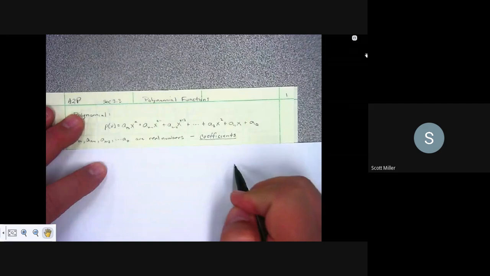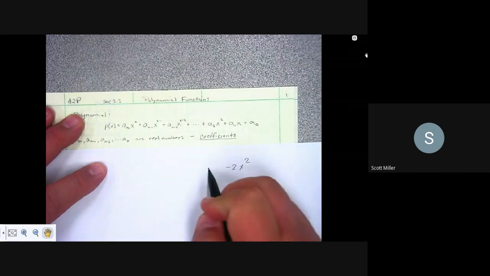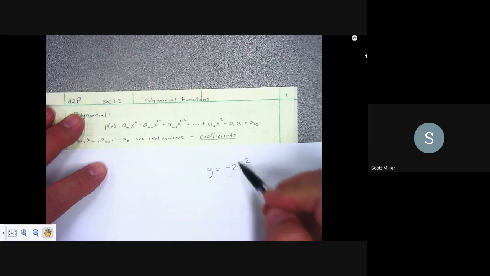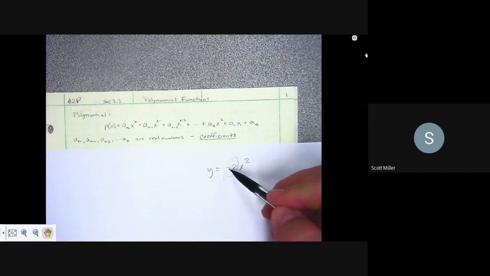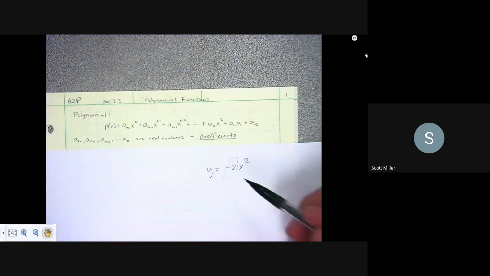If I gave you a negative 2x squared, that is basically the leading coefficient, and we notice that it's negative. Well, if it's negative, then we have a reflection across the x-axis, meaning the graph gets flipped over, so it has to point down. So that's what's going on. And if it's positive, then the graph just goes in its normal upward progression.